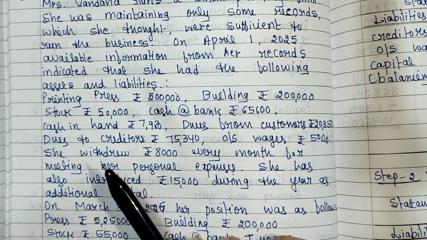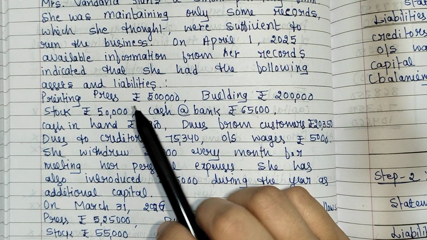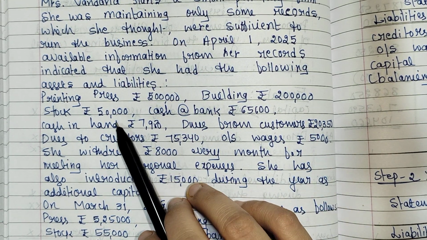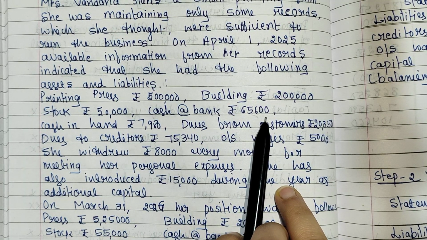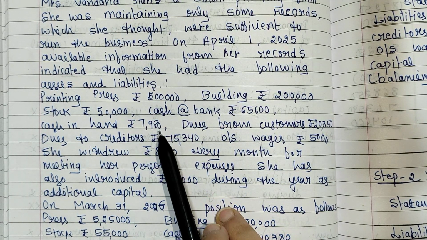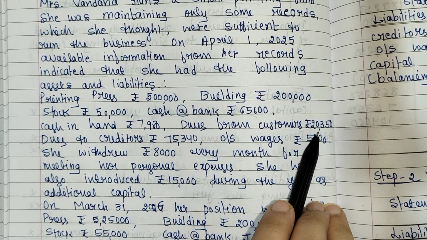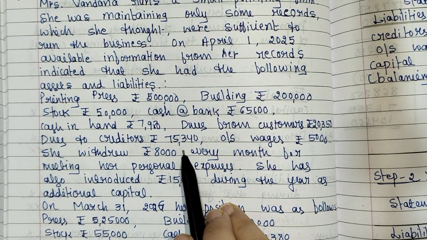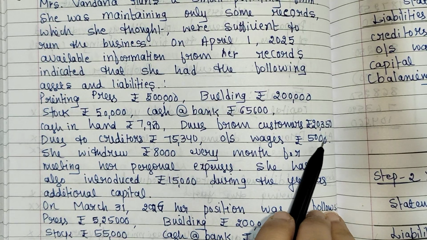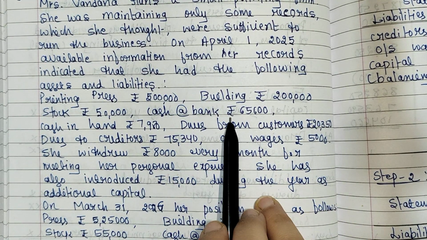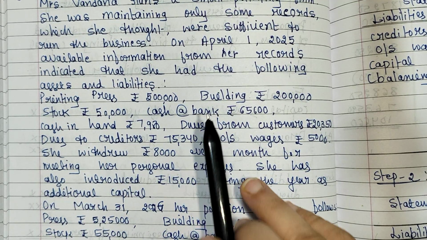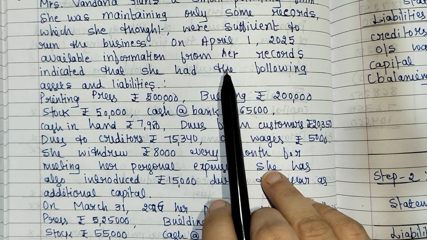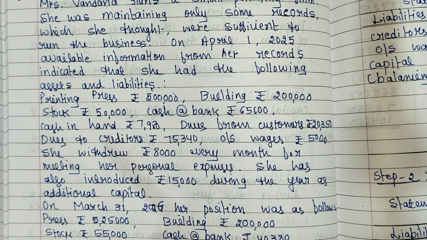That means April 1st, the beginning of the year. Printing press rupees 5 lakh, building 2 lakh, stock 50,000, cash at bank 65,600, cash in hand 7,980, dues from customers 20,350, dues to creditors rupees 75,340, and outstanding wages rupees 5,000. This information is useful to calculate the opening capital, because the information is given as on April 1st, 2025.